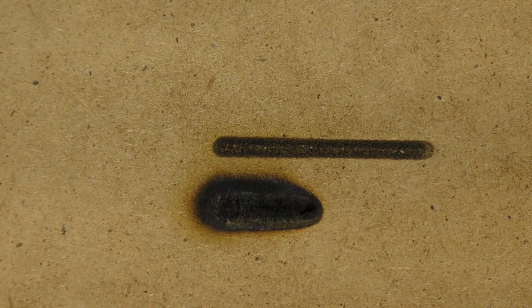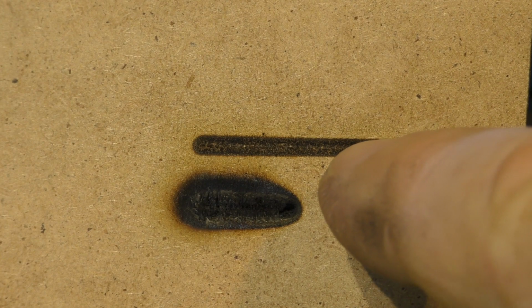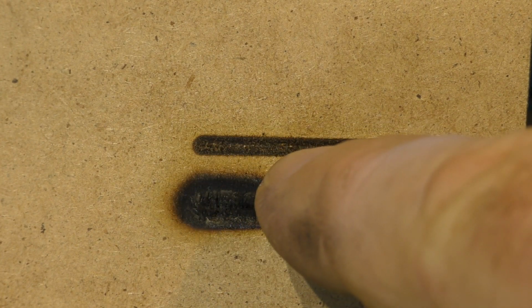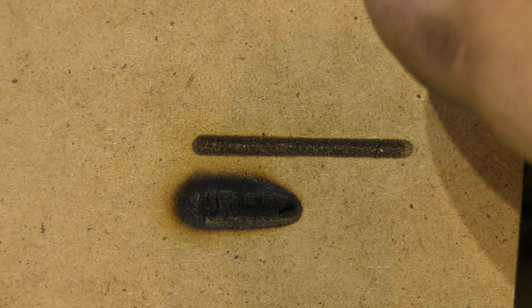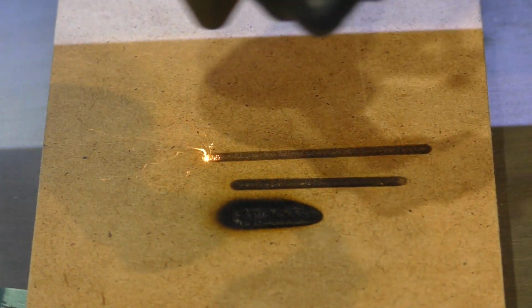You can't really probably see that because there's no 3D on this camera. There is a very distinct deep groove, a V, in there, indicating that we've still got a lot of power in the centre of that beam. Not near the centre of the beam, but right at the centre of the beam. So I now push the speed up to 100mm a second.